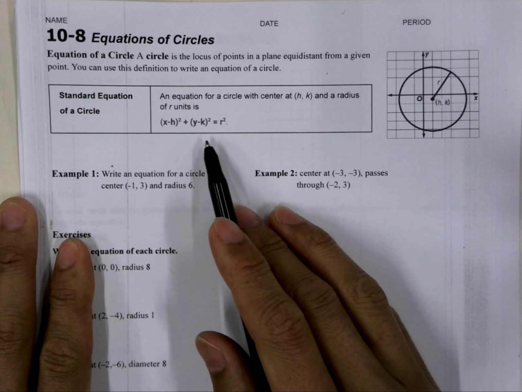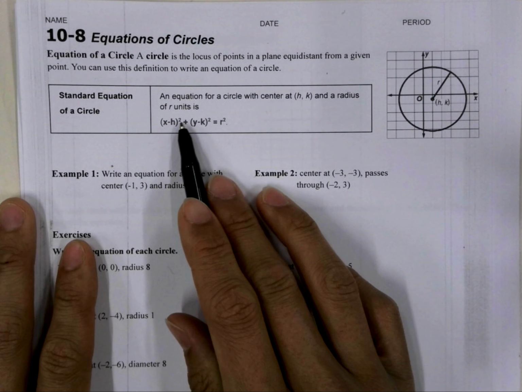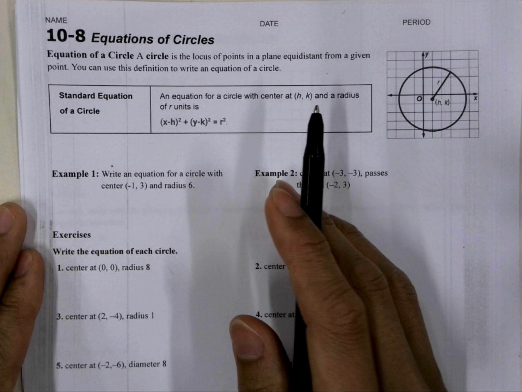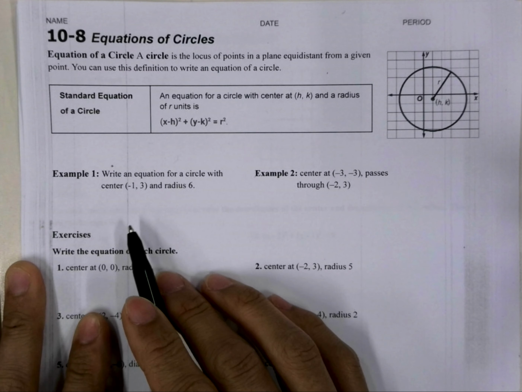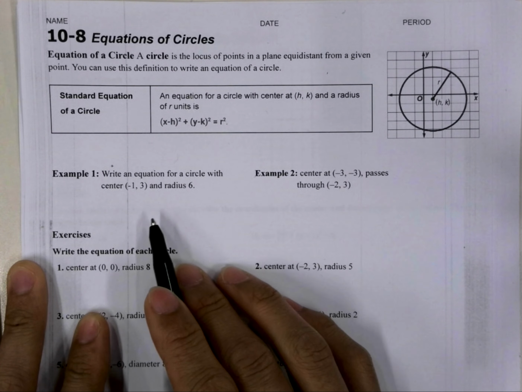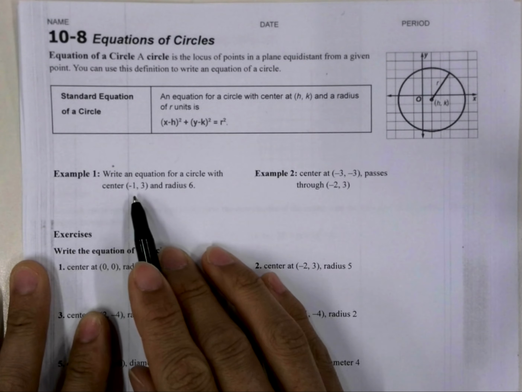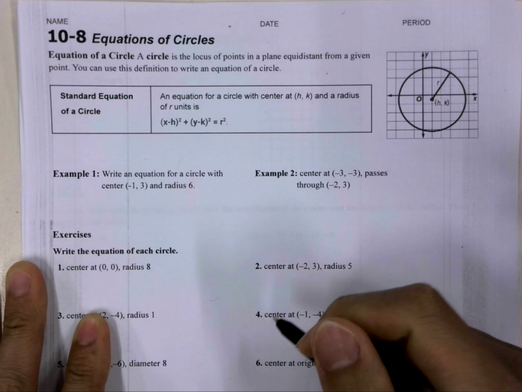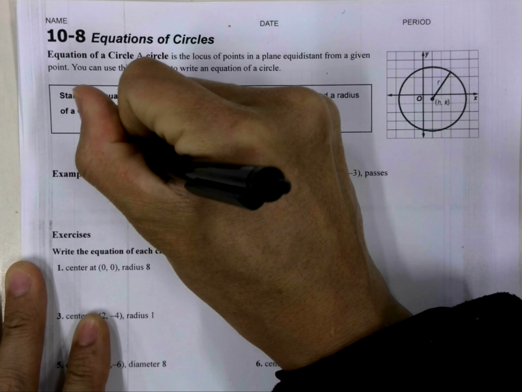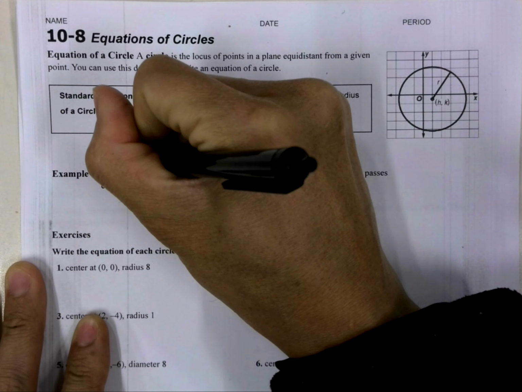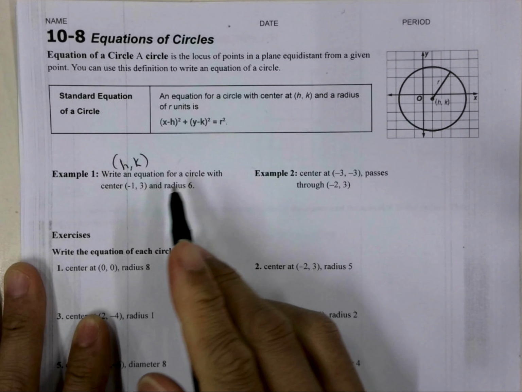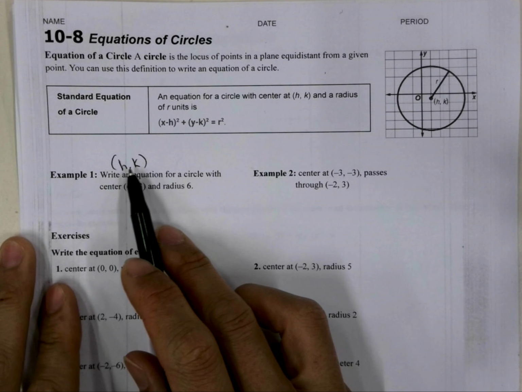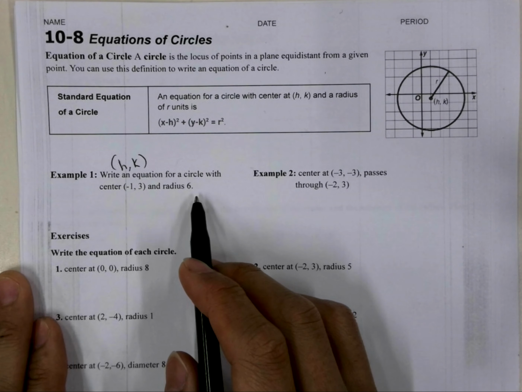So the standard equation of a circle is (x minus h) squared plus (y minus k) squared is equal to the radius squared. So we're going to be using this to write an equation for a circle. In this case we have the center of the circle at (-1, 3). So that means our h is -1 and our k is 3, because the center of the circle is (h, k), and we're using k as the y position of the center. And then we have a radius of 6.